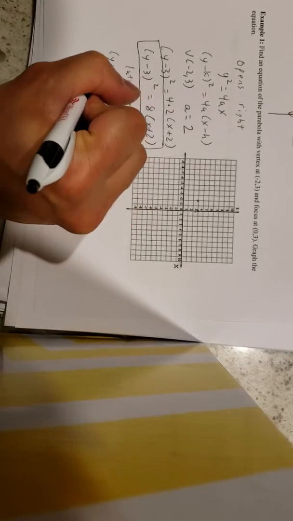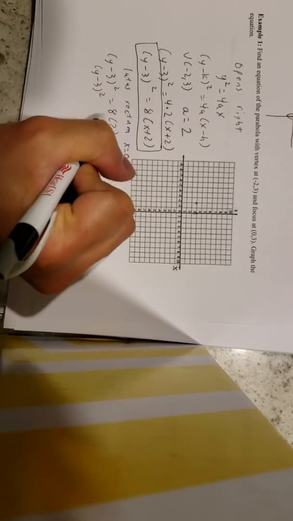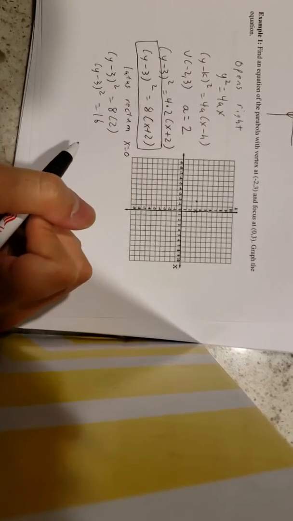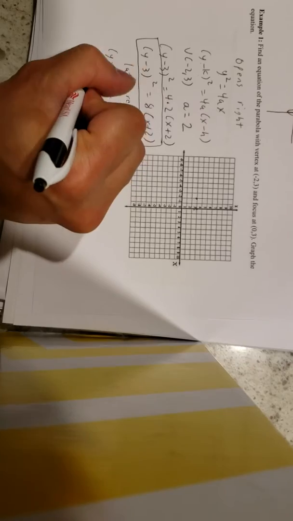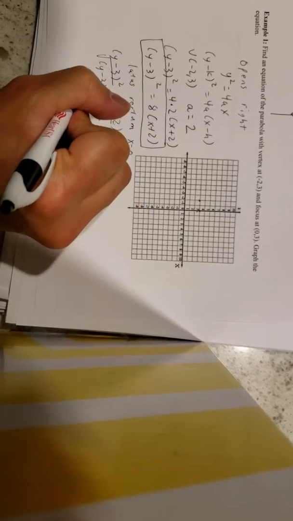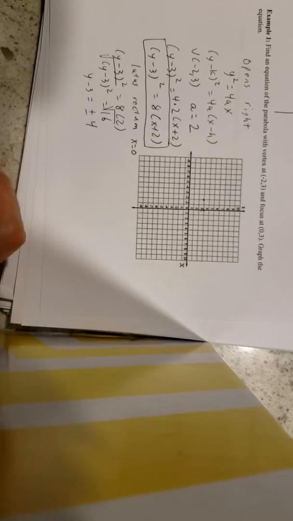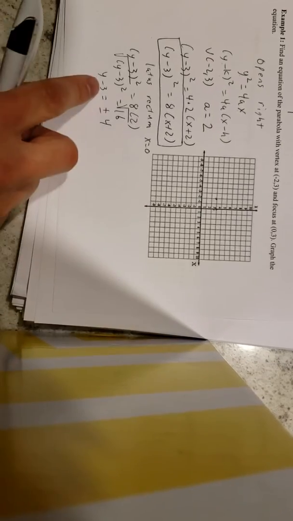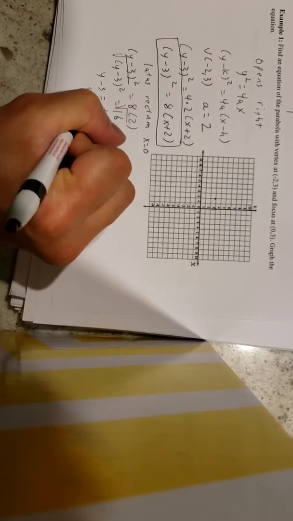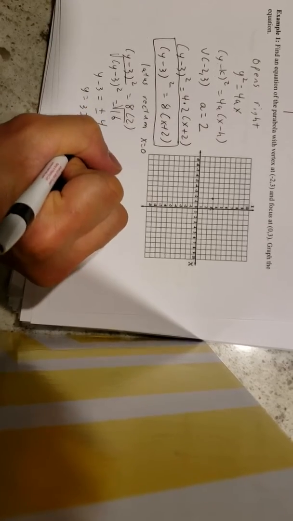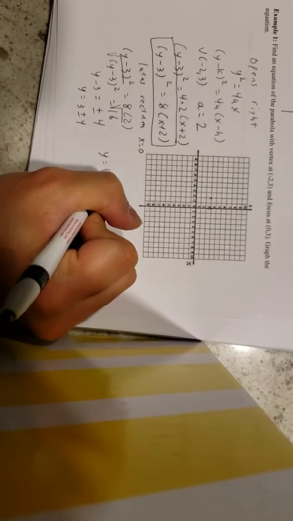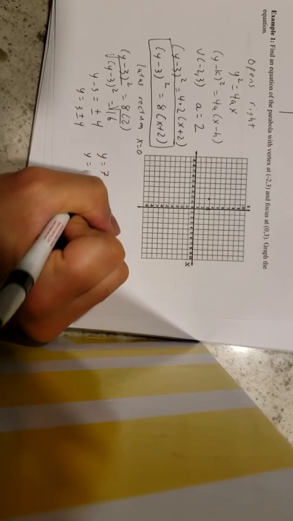And so this will become (y - 3) squared is equal to 16. I take the square root of both sides, and I'll get y - 3 is equal to plus or minus 4. And so now you just solve for y. So y is equal to 3 plus or minus 4. That means y is equal to 7 and y is equal to -1.